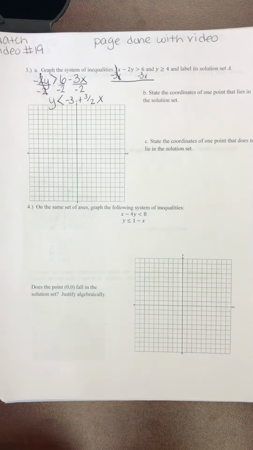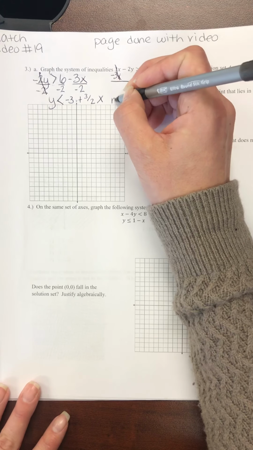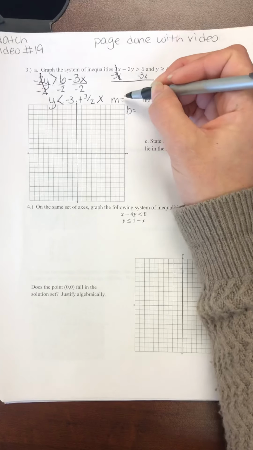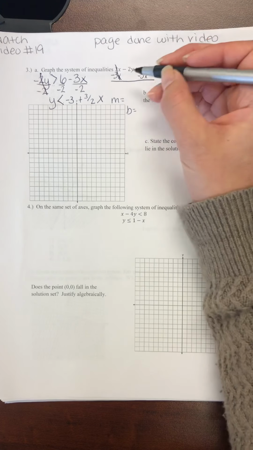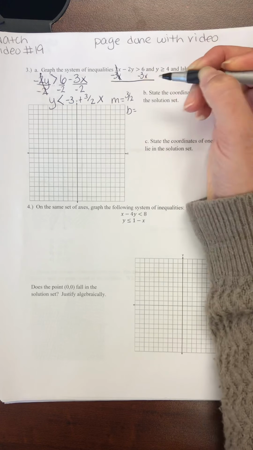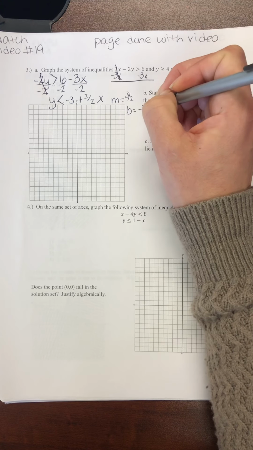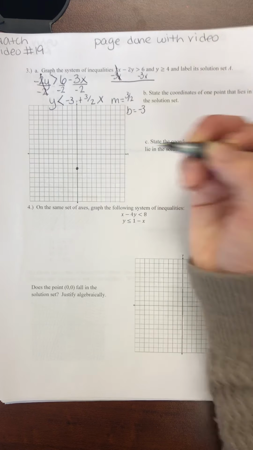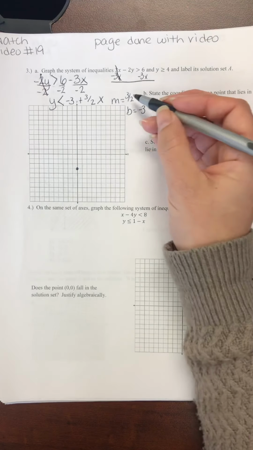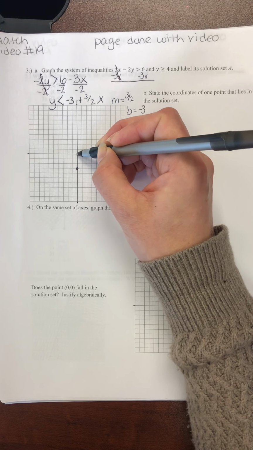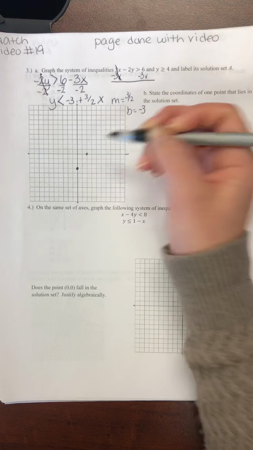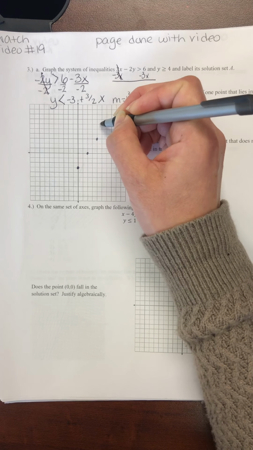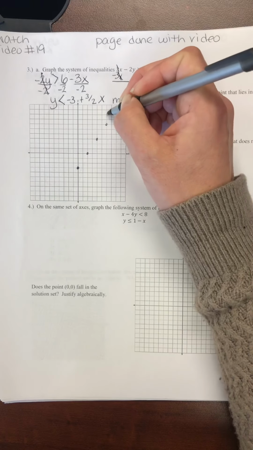So now that I have the y by itself, I'm going to pull out my m value and my b value. So my m is always in front of x. M stands for slope or rate of change. My m is 3 over 2. My b is negative 3. So b is where I begin, so I start at negative 3 on my y-axis. I'm going to rise 3 because it's a positive 3 and run 2 to the right because it's a positive 2. So up 1, 2, 3, right 2. Up 1, 2, 3, right 2.